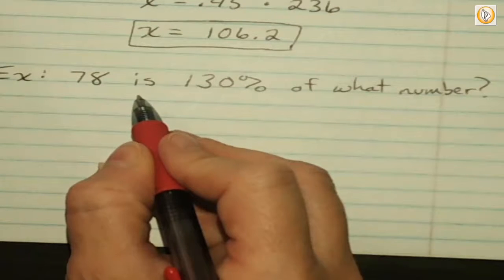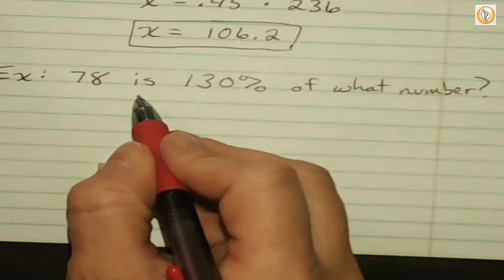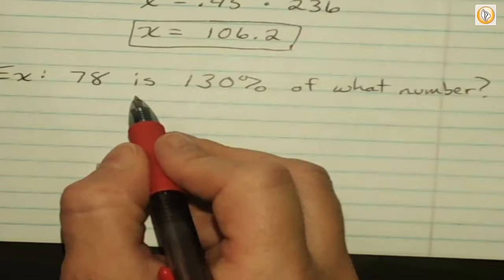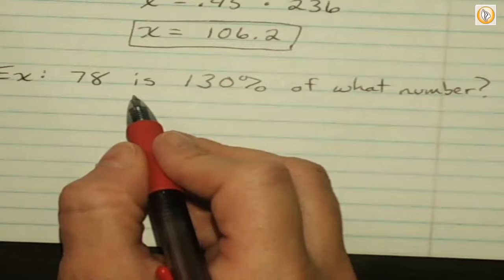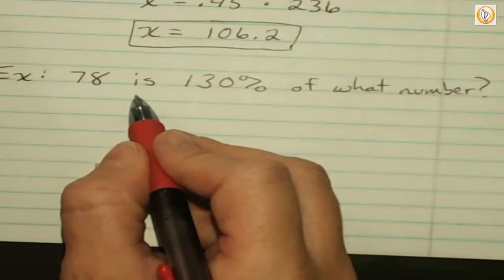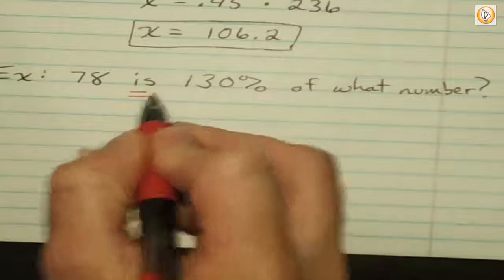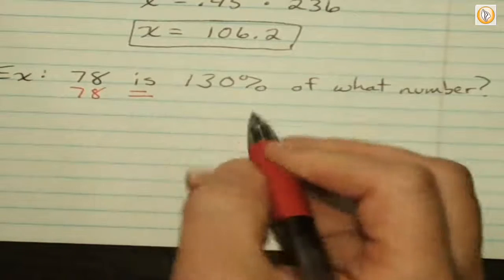Dividing. No. You need to phone a friend? Where's multiplying? No. Look above at the last example. Equals. There you go. Equals. So we have 78 equals.